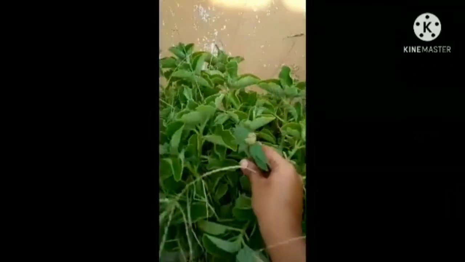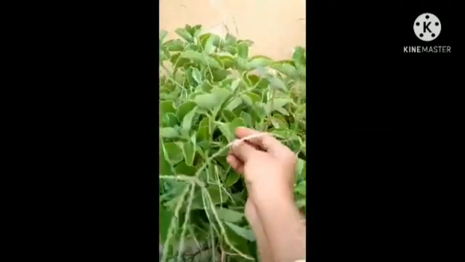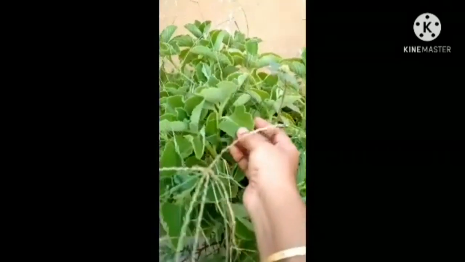Now we are going to remove a small weed plant. This we call Karpooravalli in Tamil. It's good for cold. This is a weed plant.